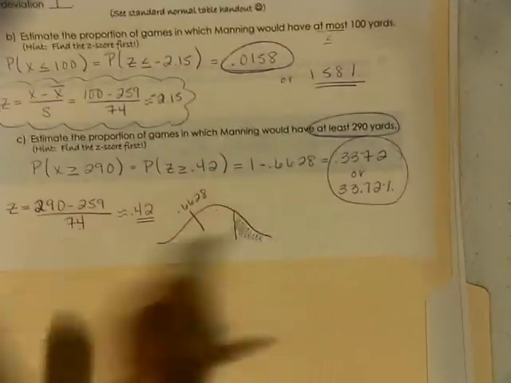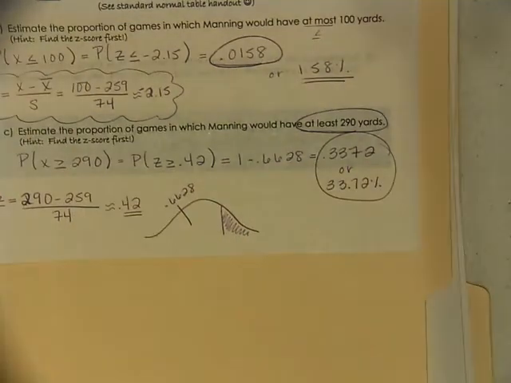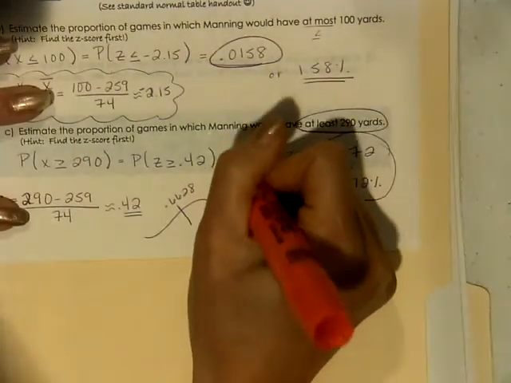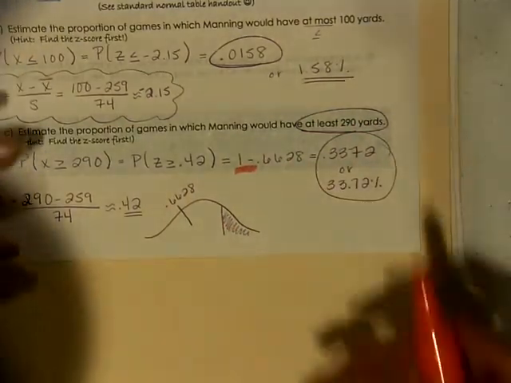Now, the question we get a lot is, when do we use 1 minus? So keep in mind, the 1 minus is whenever you're looking for the right side of the curve.